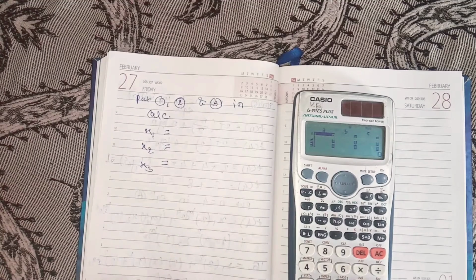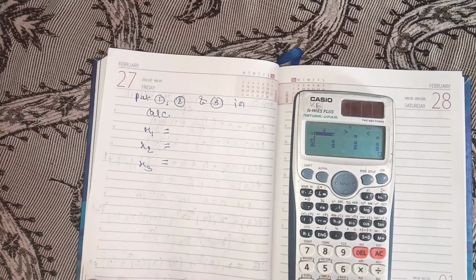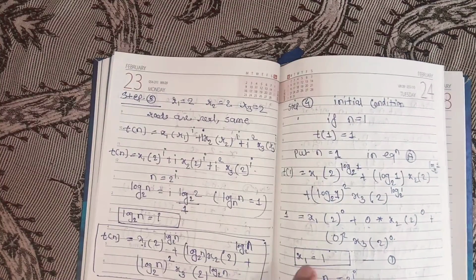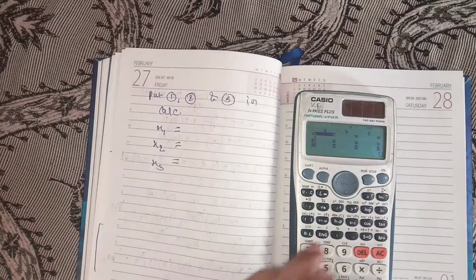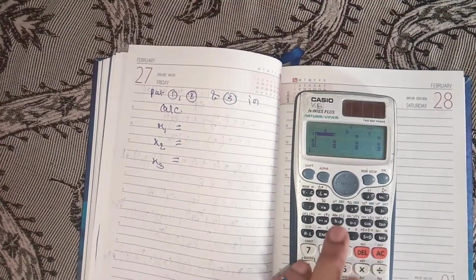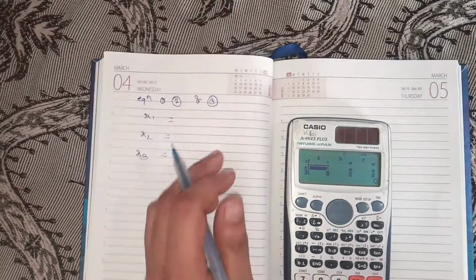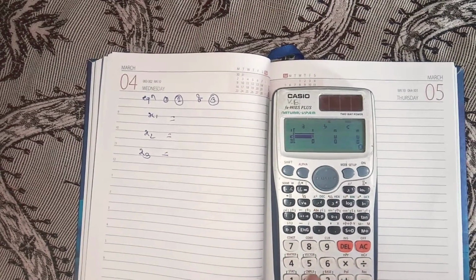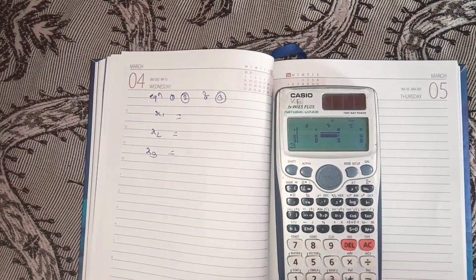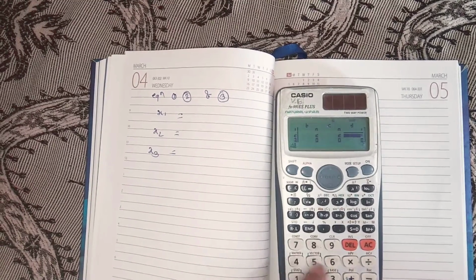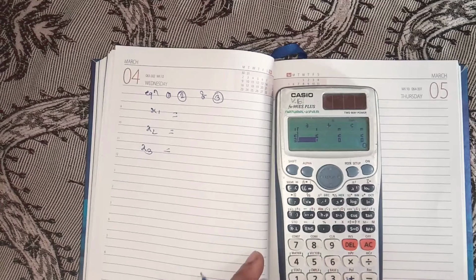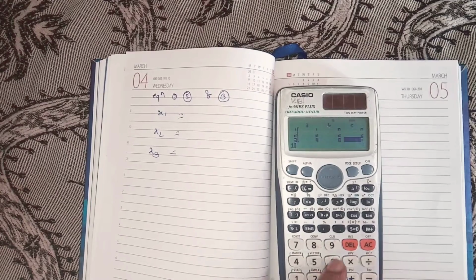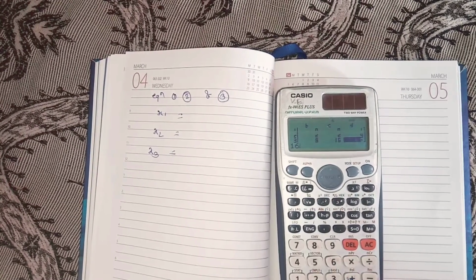Fine. So what is the value of the first equation? First equation value is x is equal to 1. Fine. So x1 is equal to 1. So I am putting here x1 is equal to 1. After putting all the values, the first equation I have put, the second equation is 2x1 plus 2x2 plus 2x3 is equal to 4, that is the value of D. Then the next equation is 4x1 plus 8x2 plus 16x3 is equal to 16.